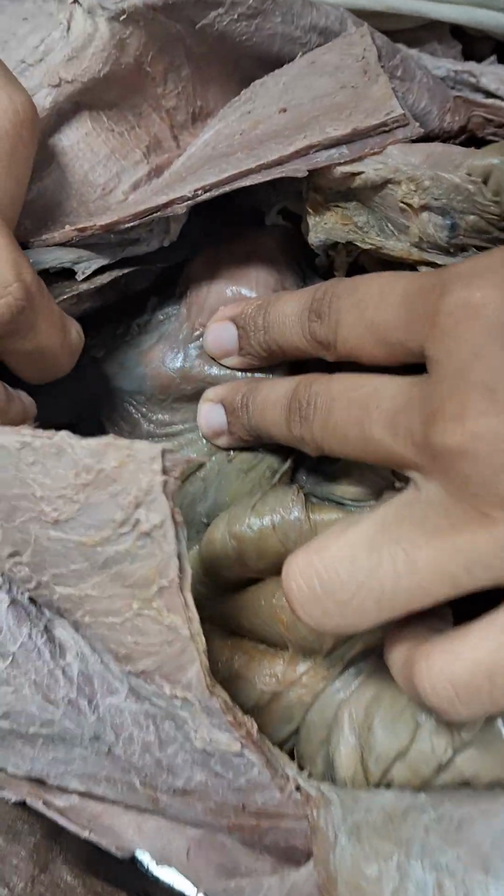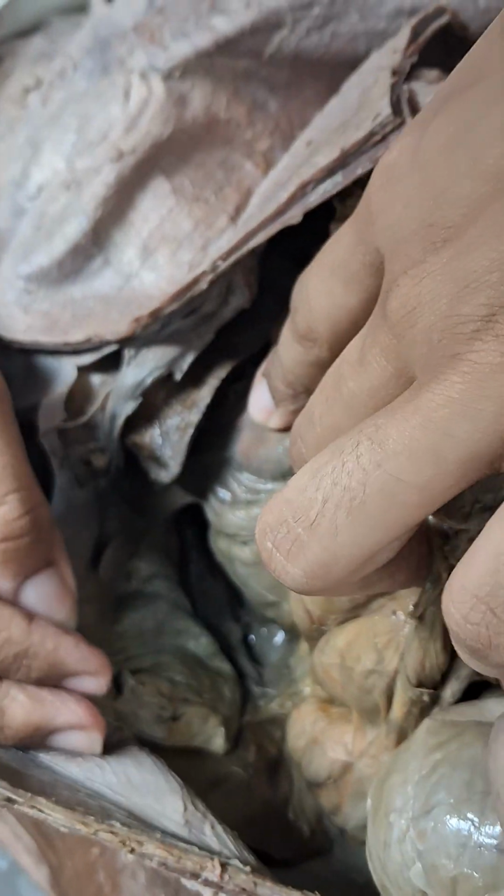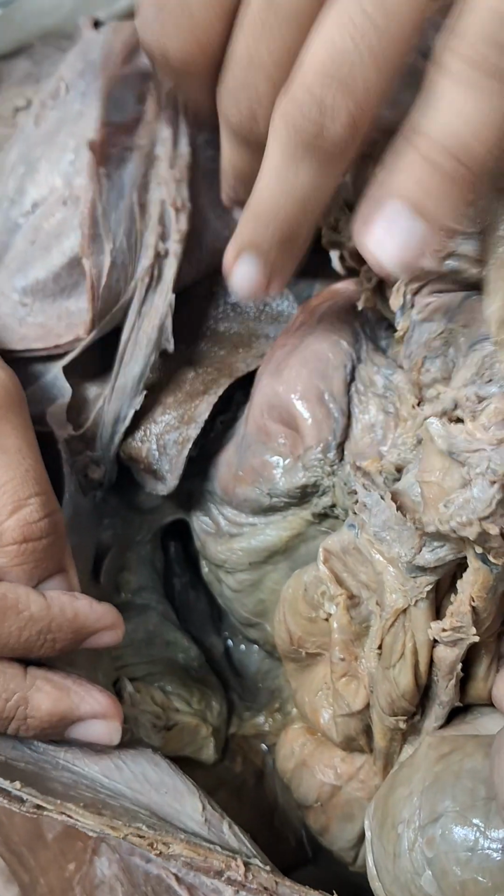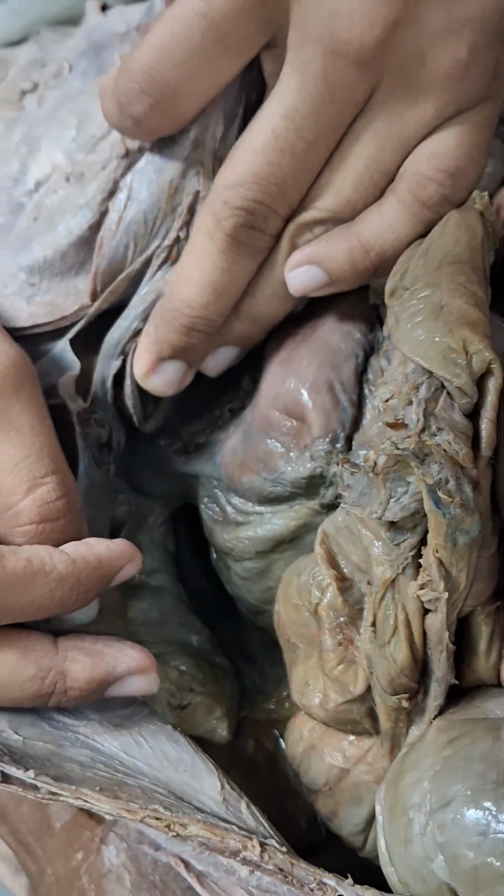Second part of duodenum, unfortunately retroperitoneal, so we cannot see the common bile duct entering into it. We will see that.